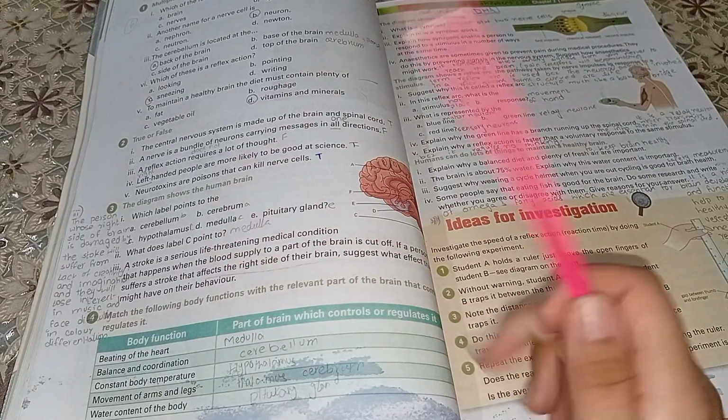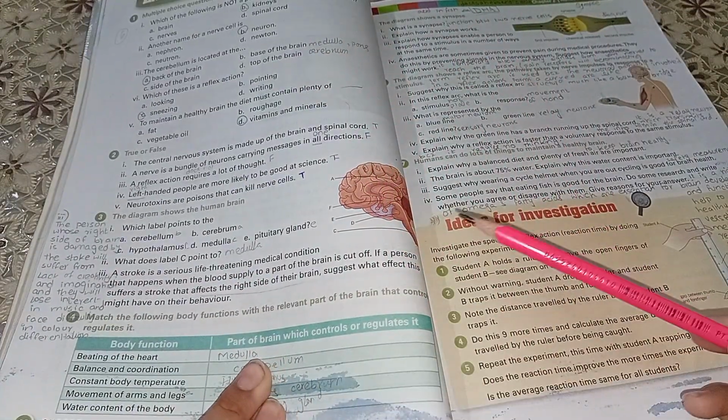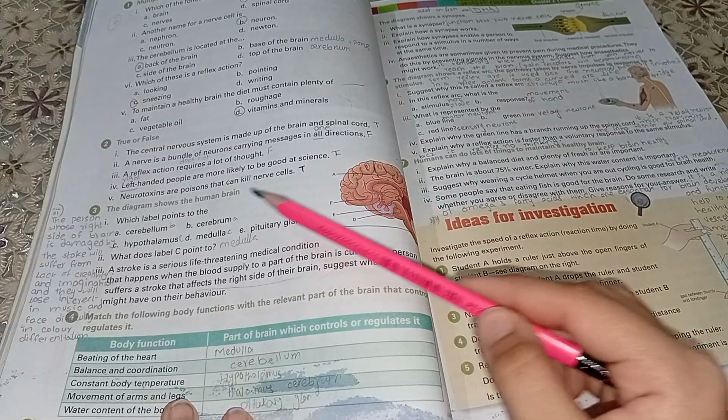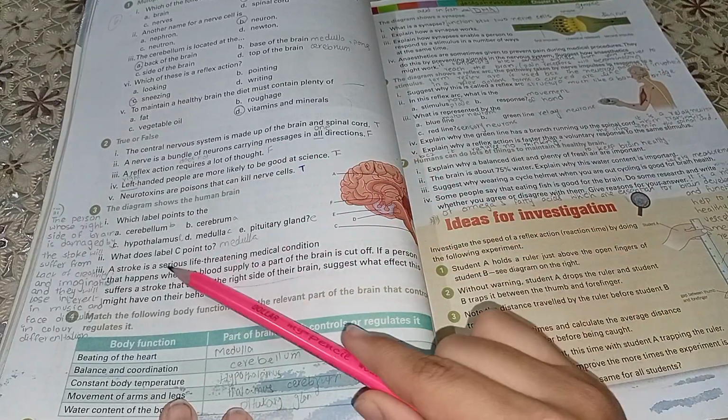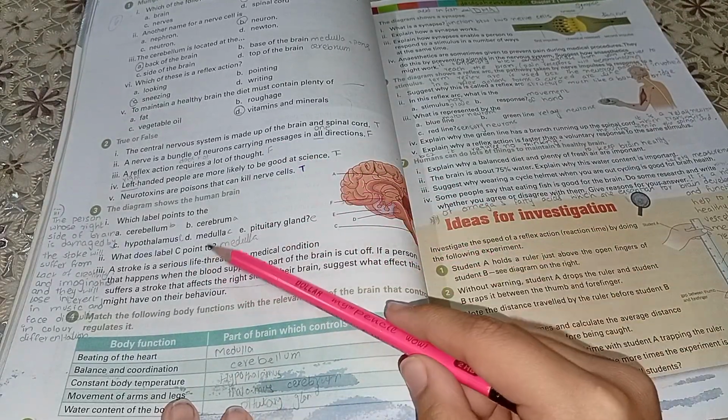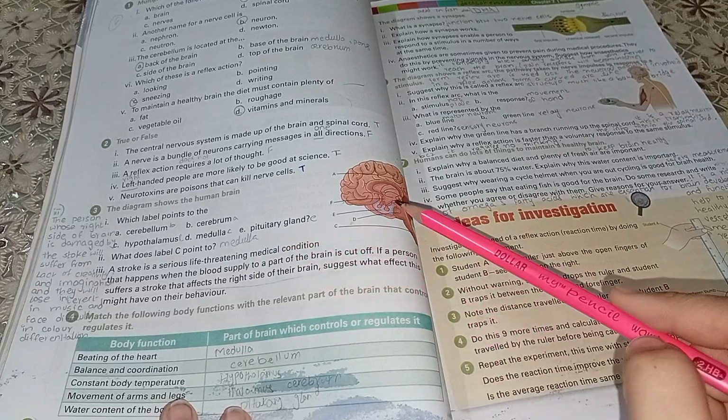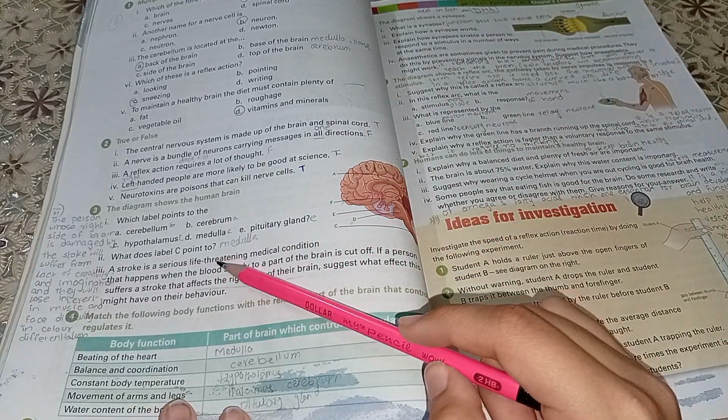Which label points to the cerebellum? Part B is the cerebellum. Cerebrum, Part A. Hypothalamus, Part F. Medulla, Part C. Pituitary gland, Part E. What does label C point to?